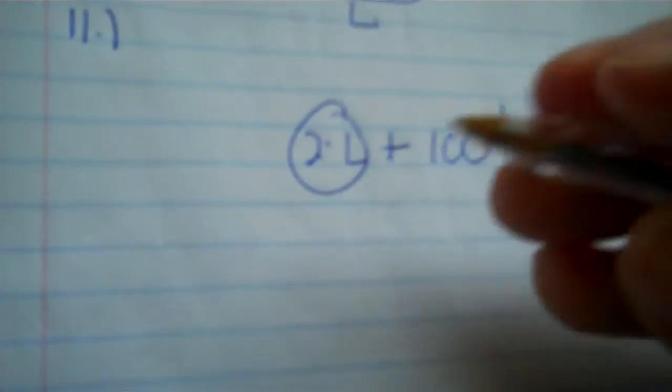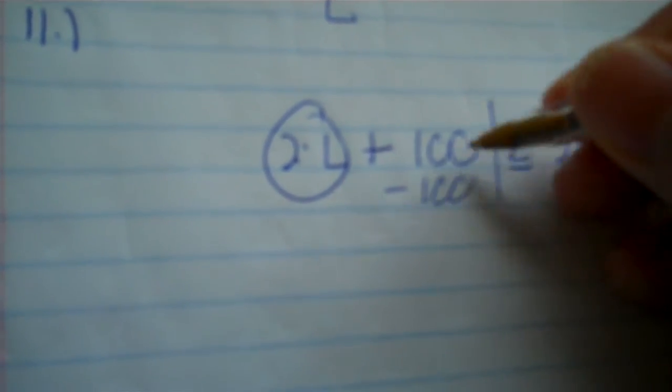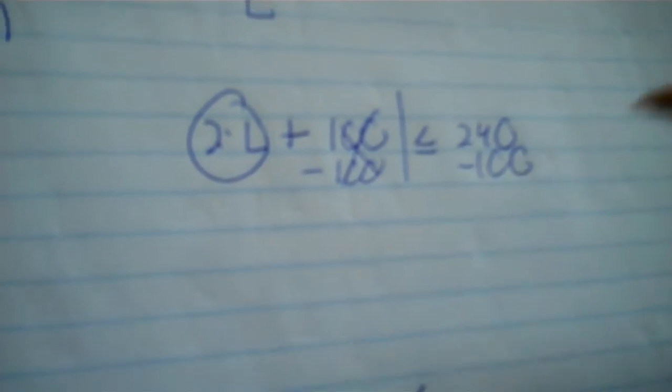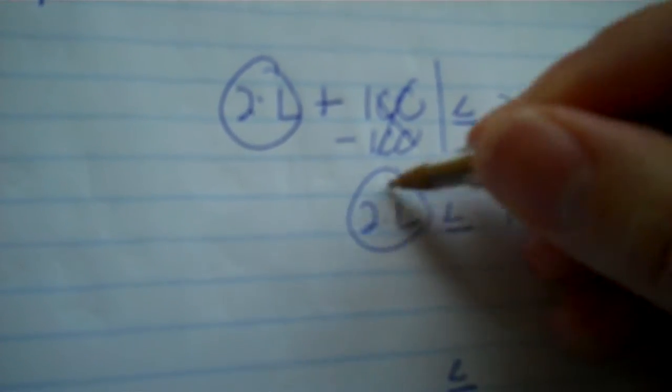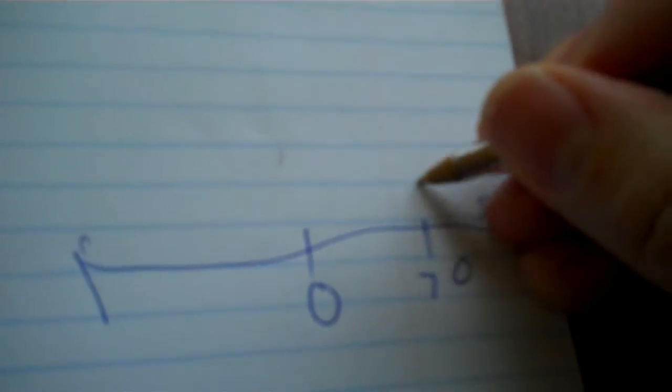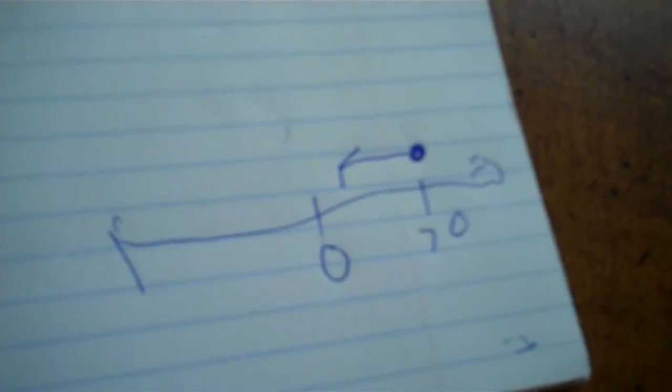Do my number line there. Now we don't flip the sign because it's a positive 2, so we have to minus 100. And that side's now 140, 2 times L. And then when we divide by 2, we go down to where the final sign's at. So L, 70. Okay. So 70, circle, fill it, and it eats a number, so it's going this way. Okay, number 12.